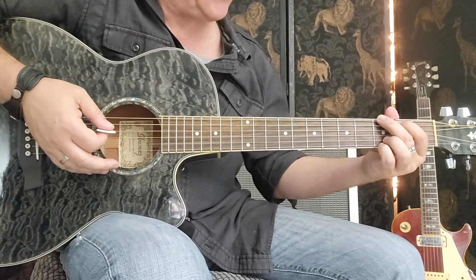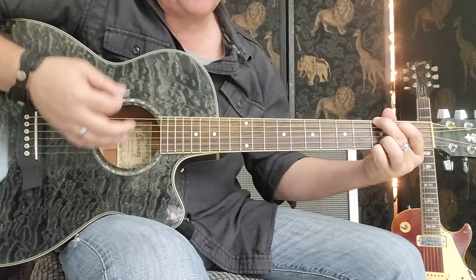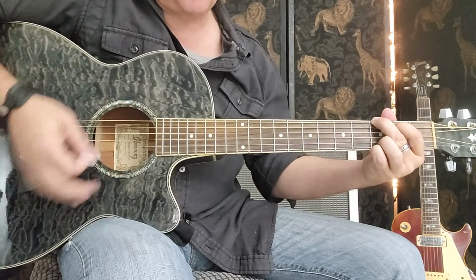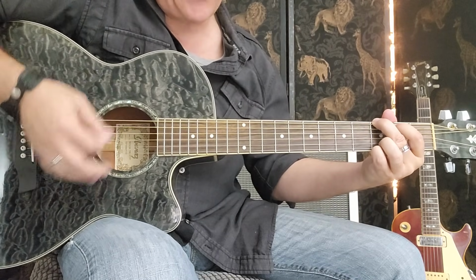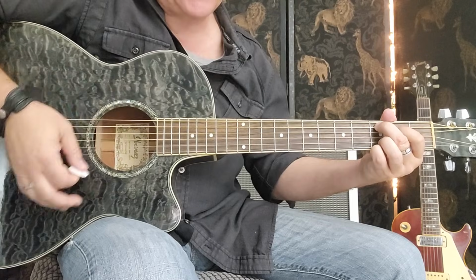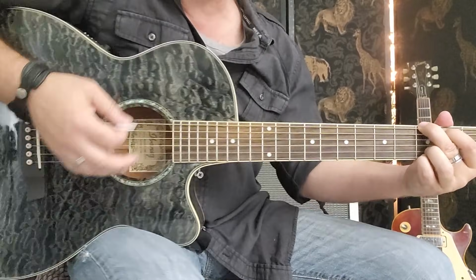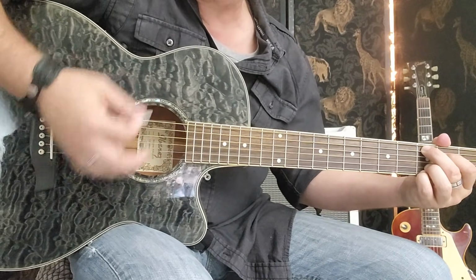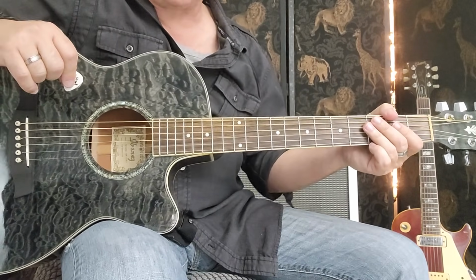Let me take that slow for you once real quick. Down, down, down, up, down, down, up. See how it pauses and then it goes a little quicker. That's the basics of the strumming. Now let's get into how to play the song.